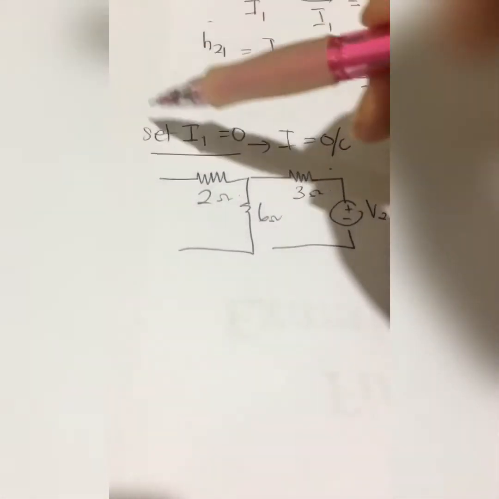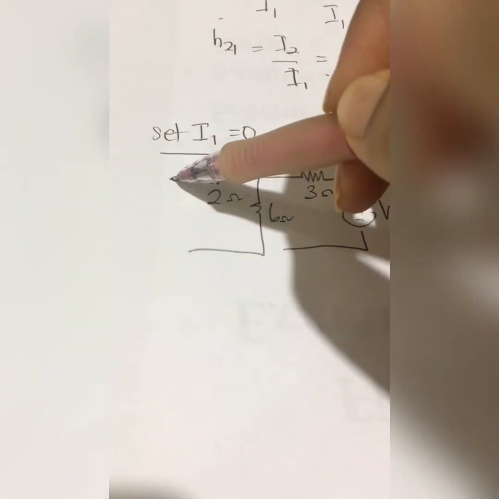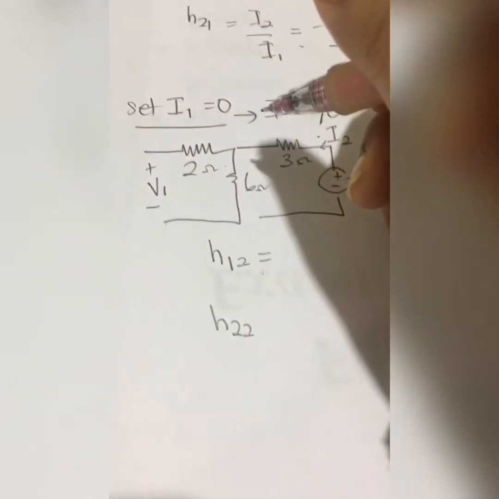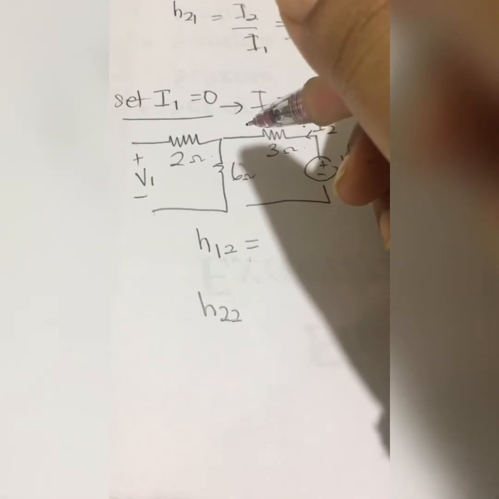So next, set I1 as 0, which means that we need to open circuit this part, and we need to calculate what is V1 and also I2 in terms of V2. So from that we can actually get the H12 and H22 parameters.